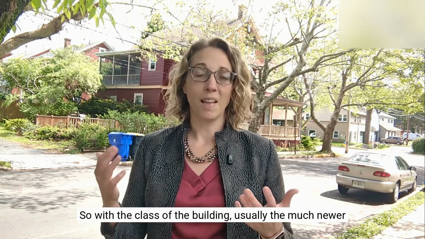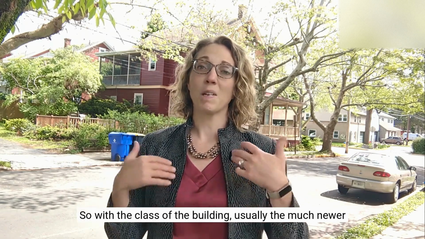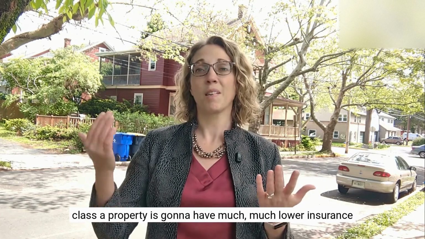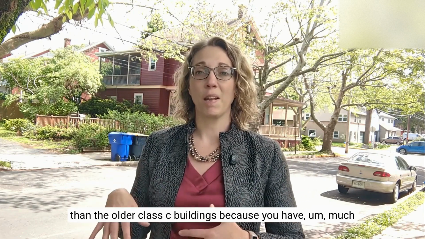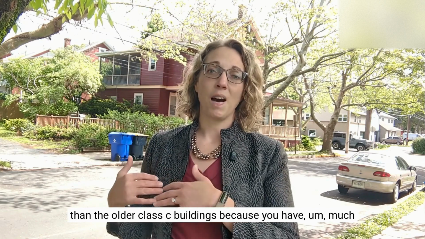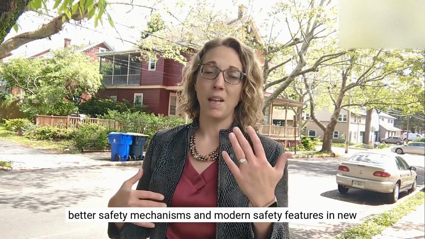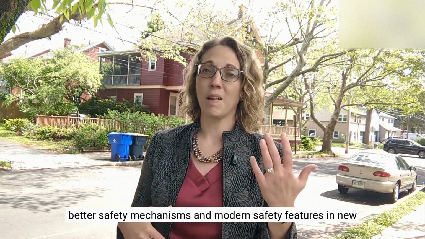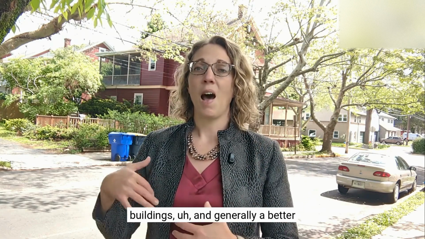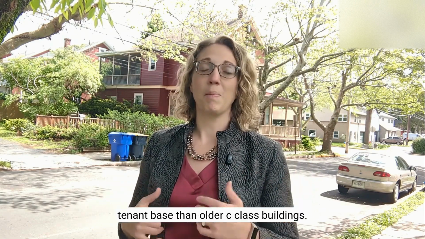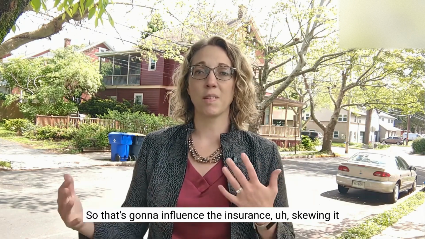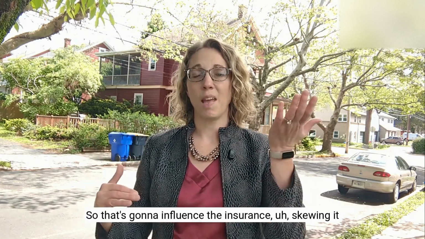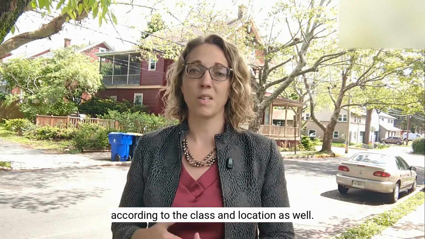So with the class of the building, usually the much newer Class A property is going to have much lower insurance than the older Class C buildings, because you have much better safety mechanisms and modern safety features in new buildings, and generally a better tenant base than older C-class buildings. So that's going to influence the insurance, skewing it according to the class and location as well.